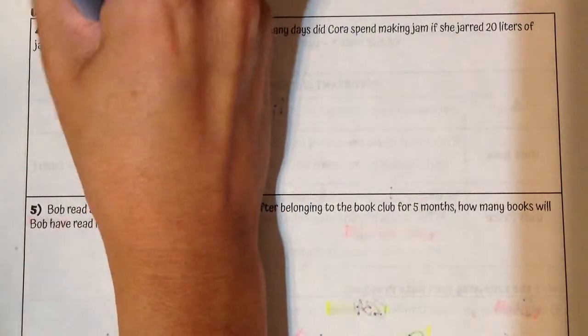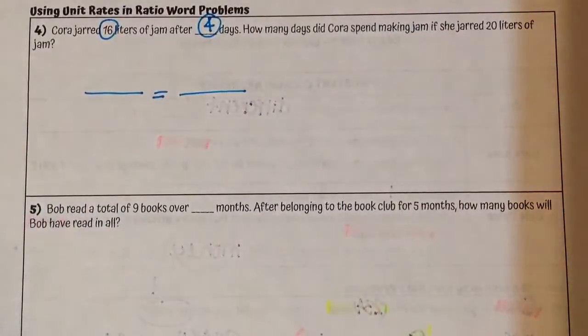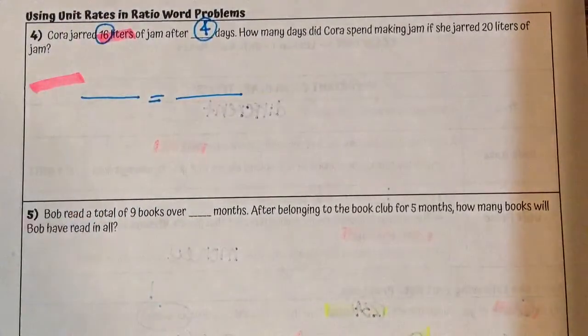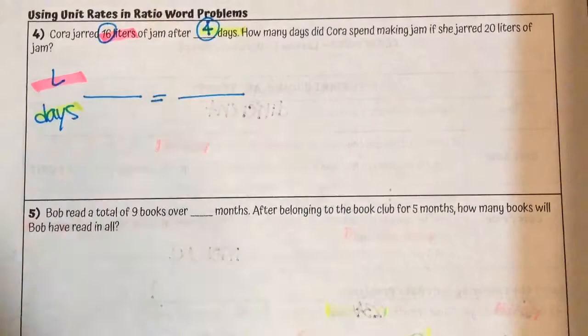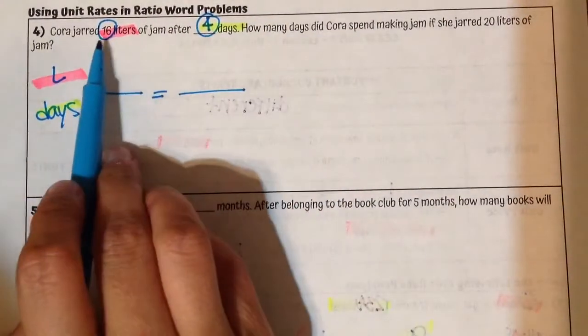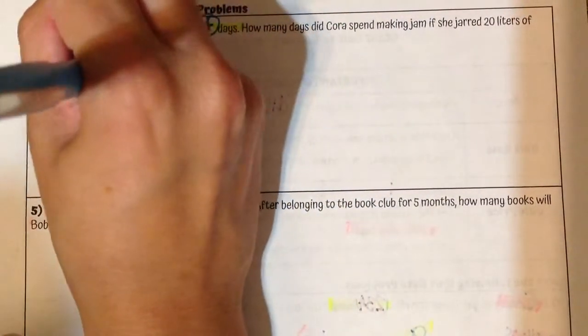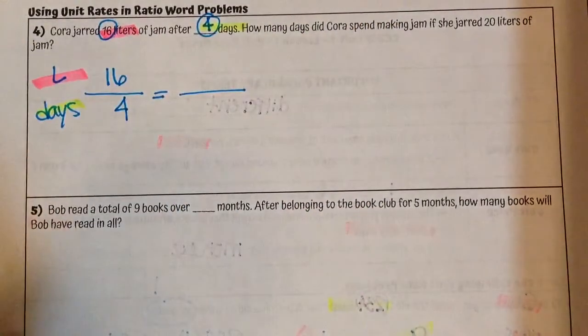So again, setting up a blank proportion. The two numbers that are initially given to me are 16 and 4, and those are talking about our two units of liters and days. So we're comparing liters and days. 16 is talking about liters, so that's going to go on top. 4 is talking about days, so that's going to go on the bottom.